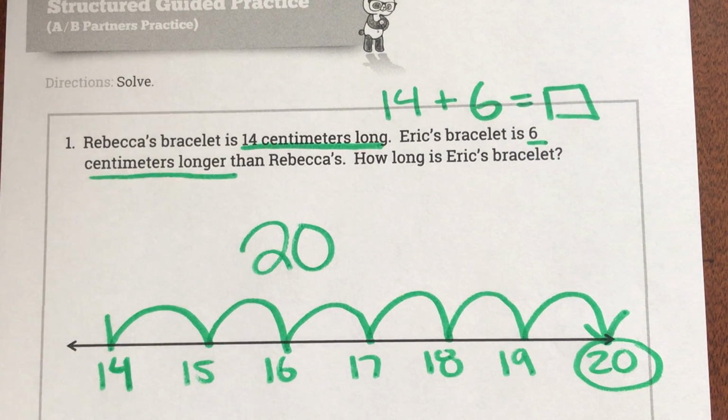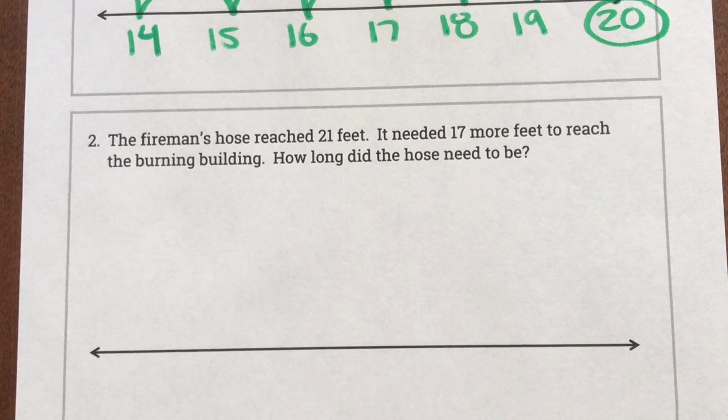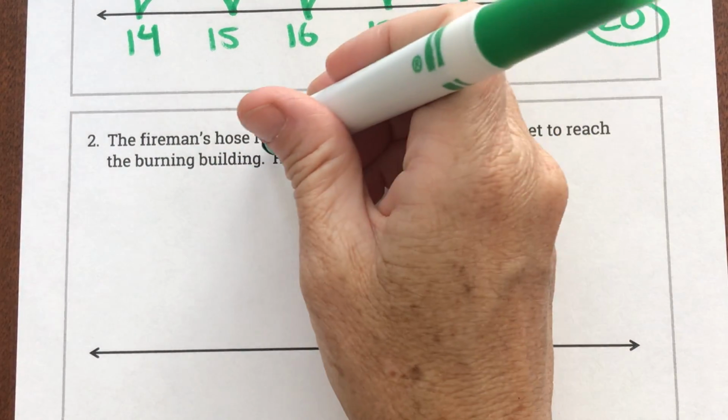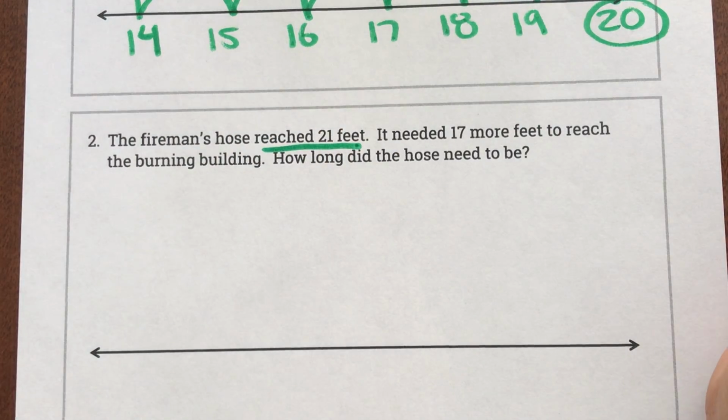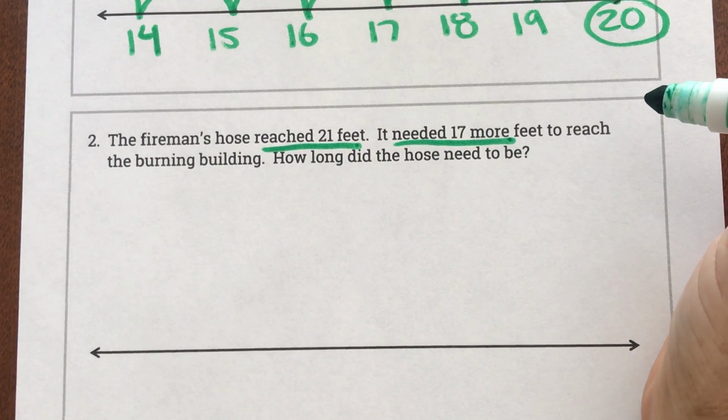Okay, boys and girls, let's do another one together. This one says, the fireman's hose reached 21 feet. It needed 17 more feet to reach the burning building. How long did the hose need to be? Okay, so the hose reached 21, but it needed 17 more.